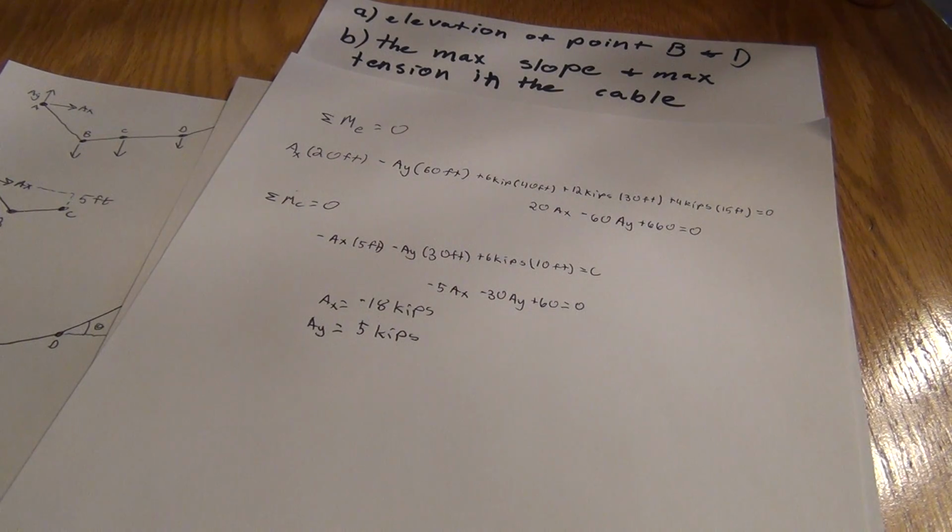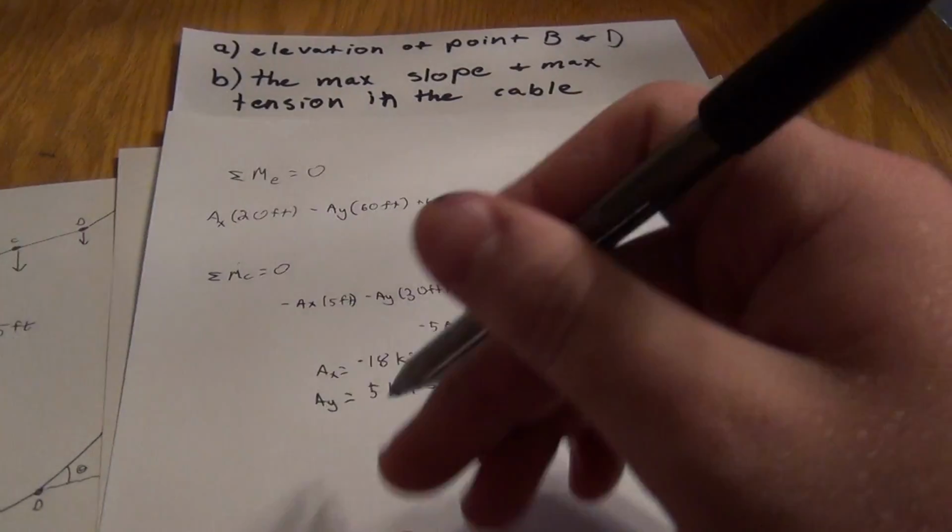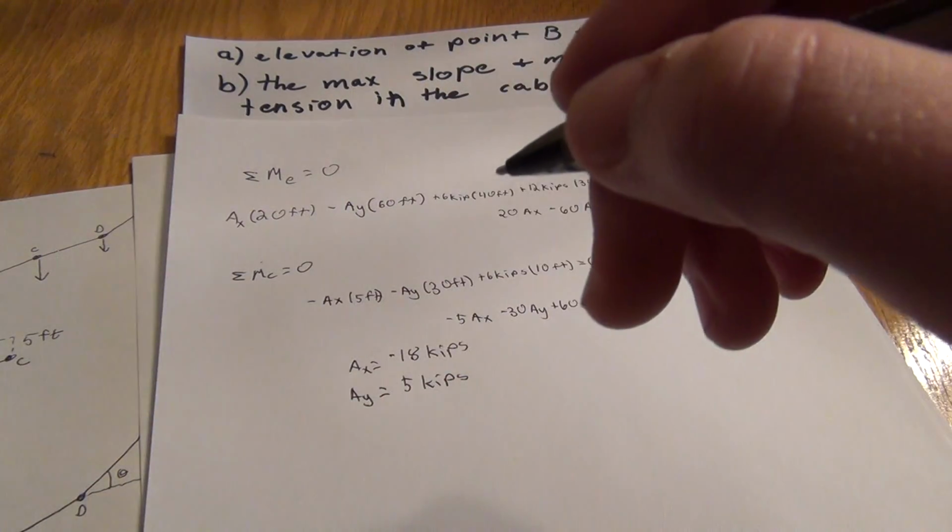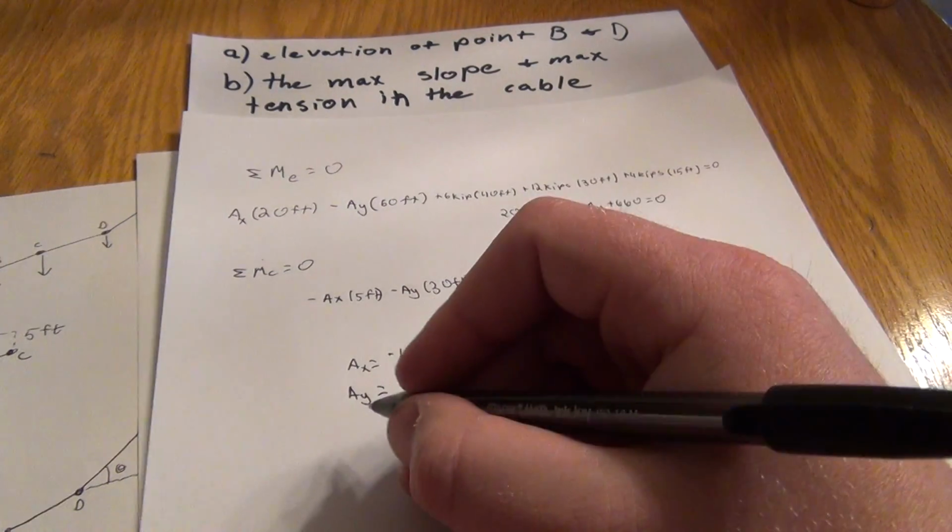So we have our AX, which is 18 kips, applied.